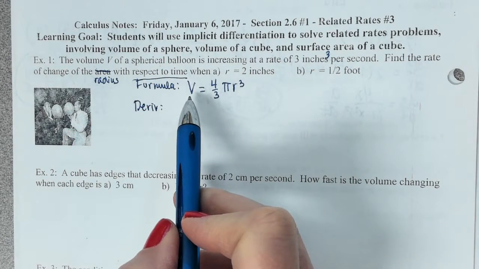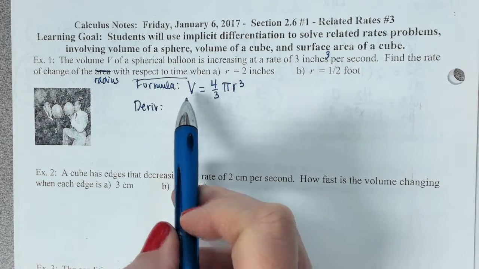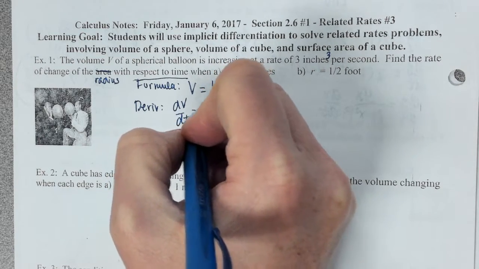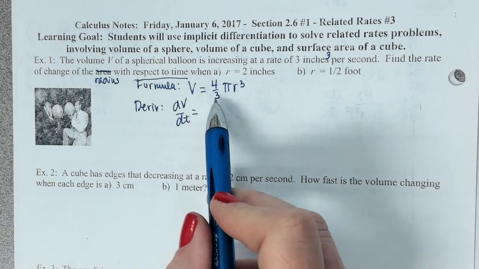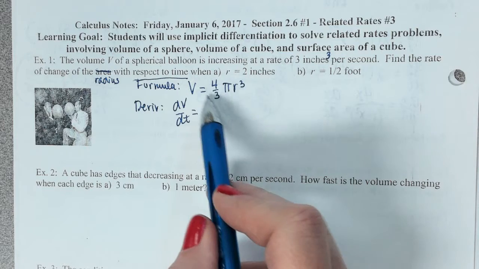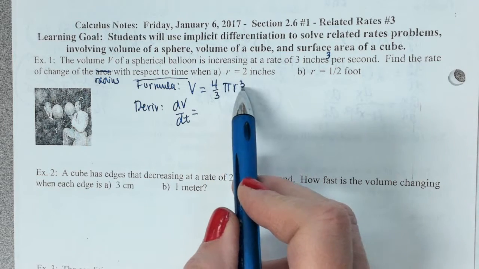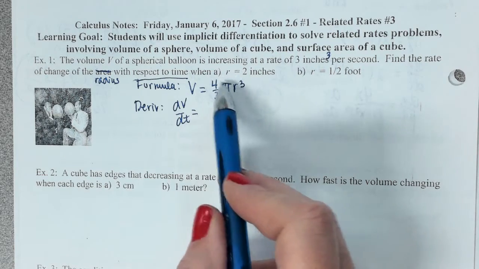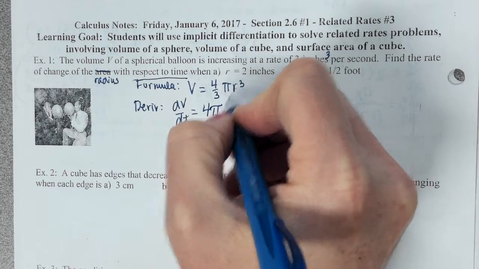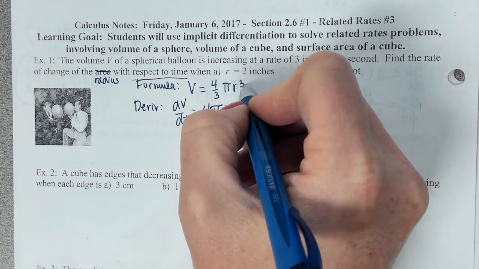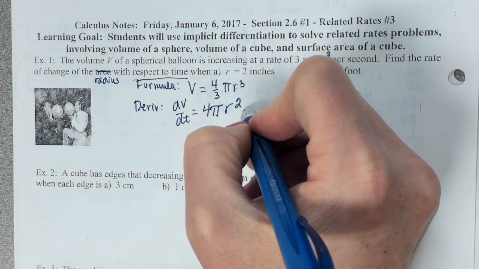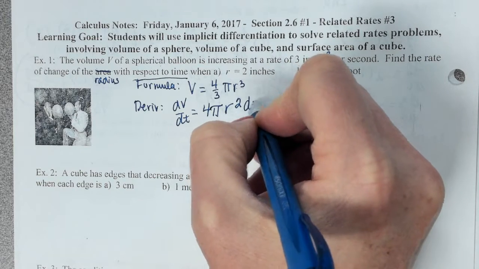The derivative of V is just going to be 1, but then what do I have to put after it? dV/dt. Good. For this derivative, it's 4/3 pi r cubed. Well, the 4/3 and the pi are just like a coefficient. So I have to multiply the coefficient times the exponent. What do you get if you multiply the coefficient times the exponent? 4 pi. Then we put our r as a variable, and then we have to subtract 1. So it's 4 pi r squared, and then what do I have to put after it? dr/dt. Good.